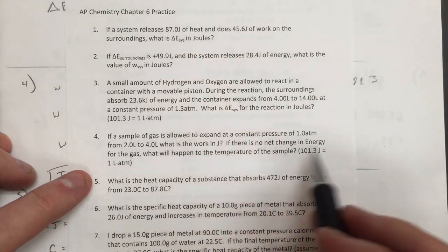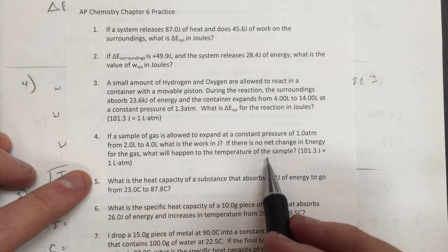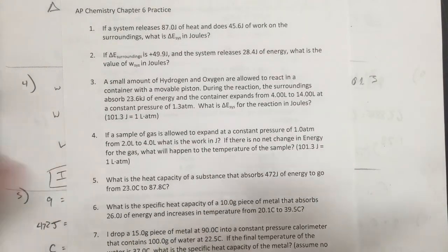All right, so there's no net change in energy from the gas. What will happen to the temperature of the sample? It's easiest just to look at this as a qualitative thing. If the gas is expanding, then that must mean that the temperature is going up if the pressure is not changing.